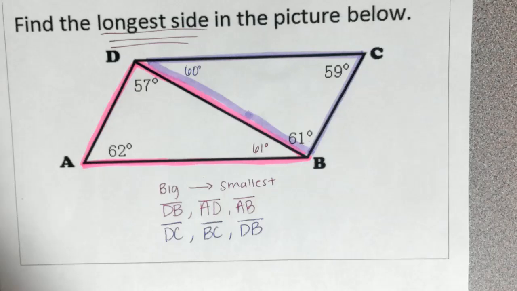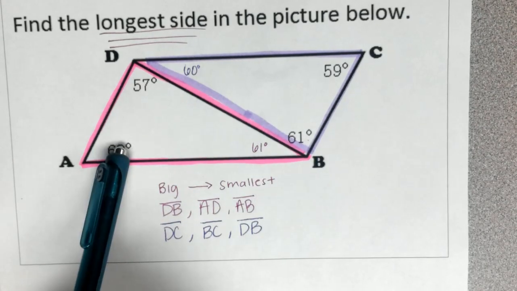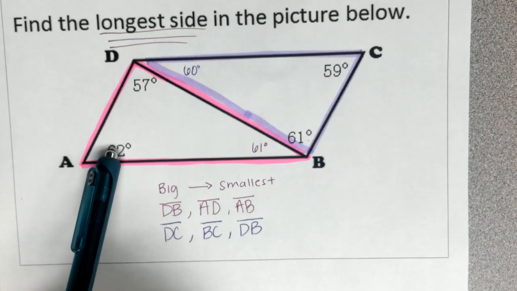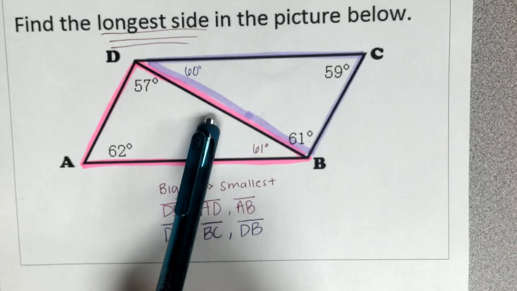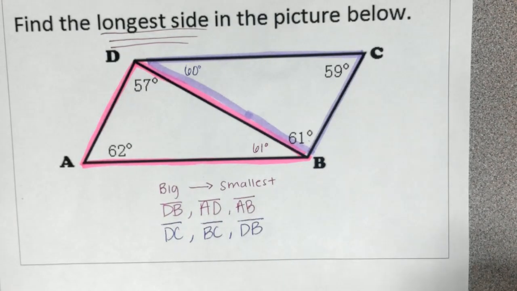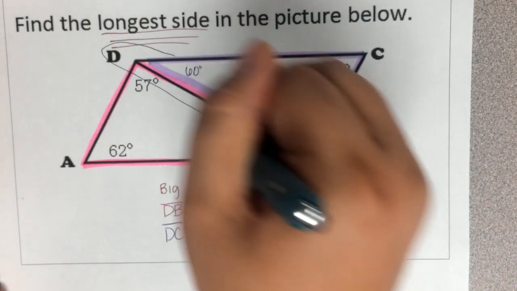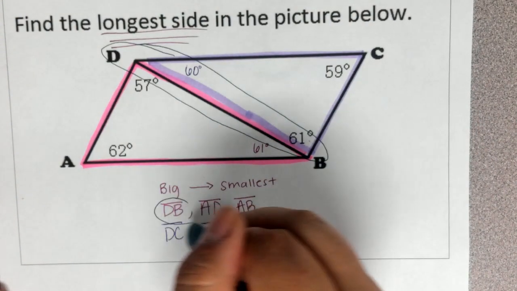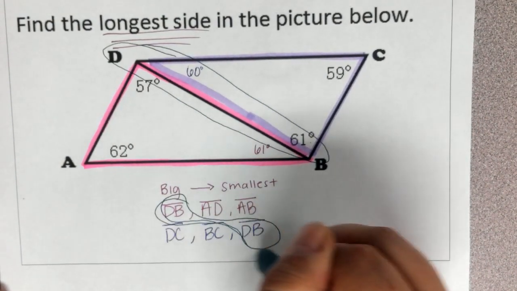Now, if you were to just look at this picture, which one would you guess was the longest side? DB. 62 is the largest angle, so we would guess that that's the longest side. This is exactly why we can't do that. Because, do you agree they both share DB? So I'm going to find DB in both of them. And what do you notice?